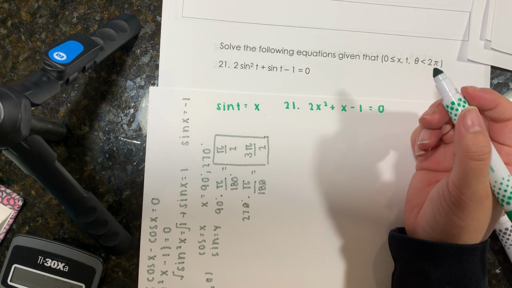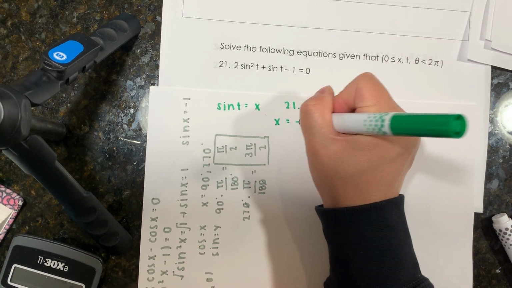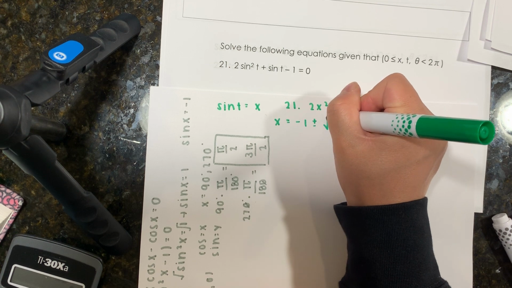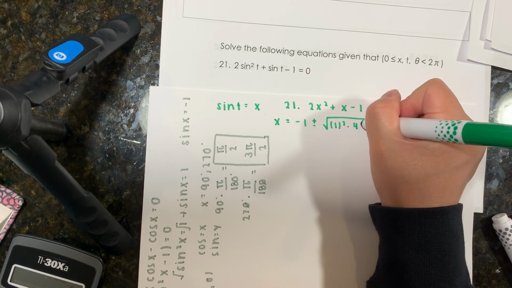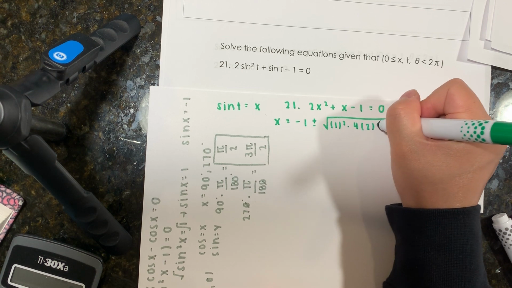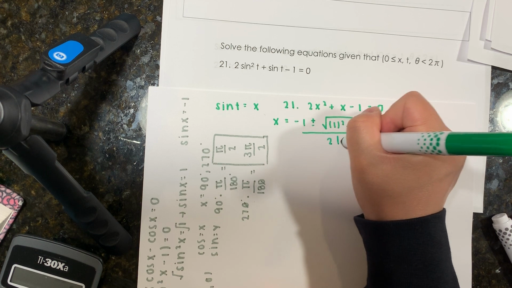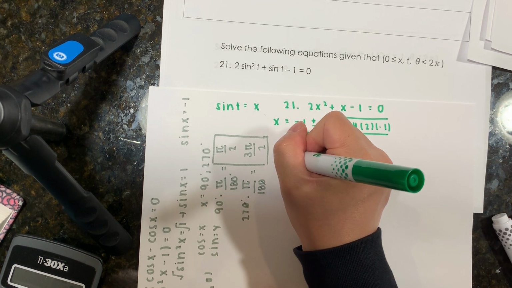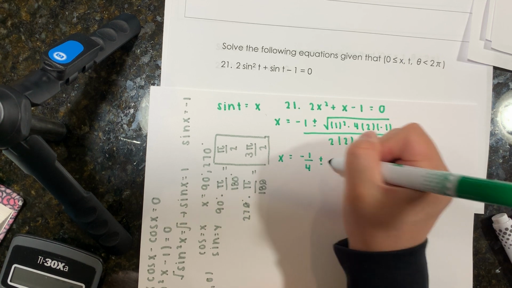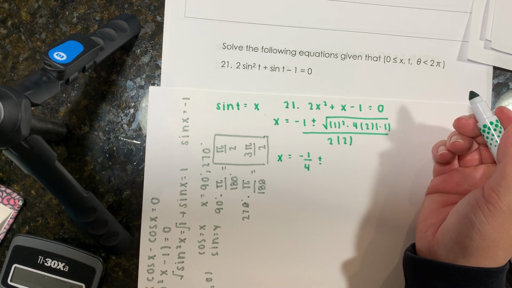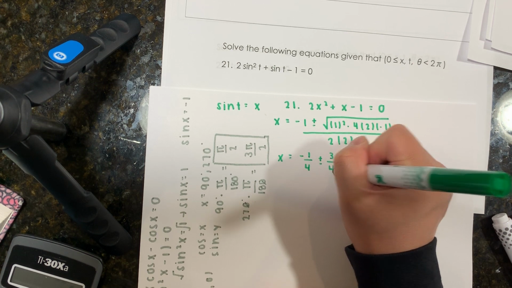I need to solve, so I'm going to do the quadratic formula. x equals negative b plus or minus the square root of b squared minus 4 times a times c, all over 2 times a. So x would be equal to negative 1 plus or minus the square root of 1 plus 8, which is 9. So the square root of 9 is 3, over 4.